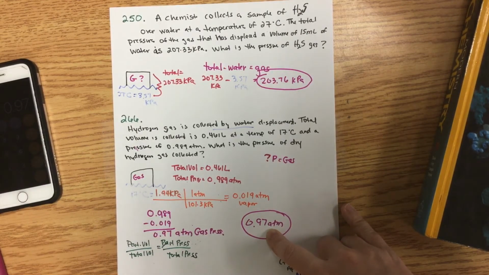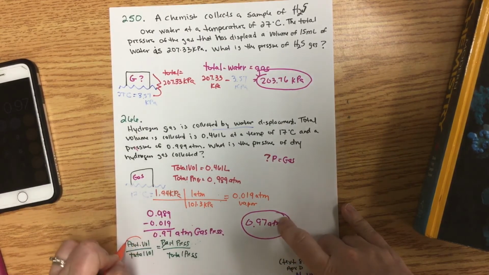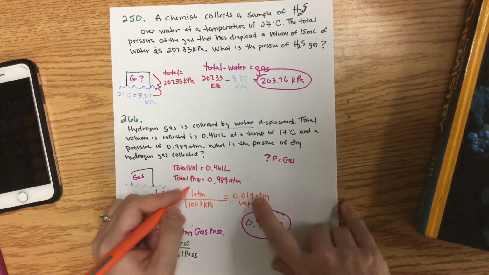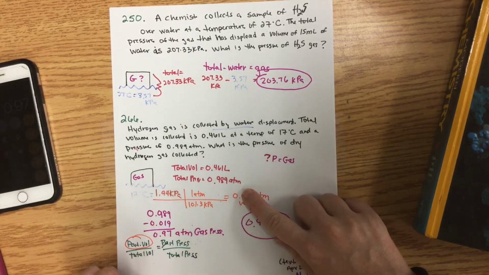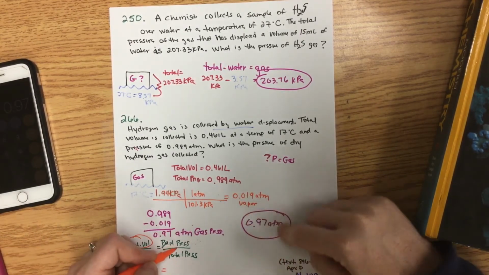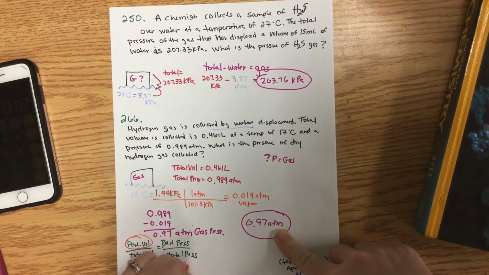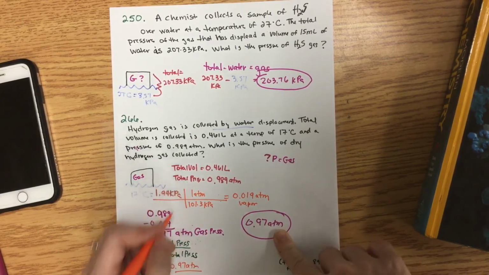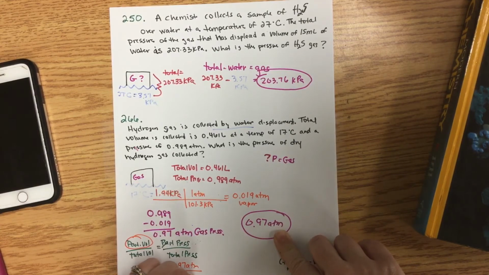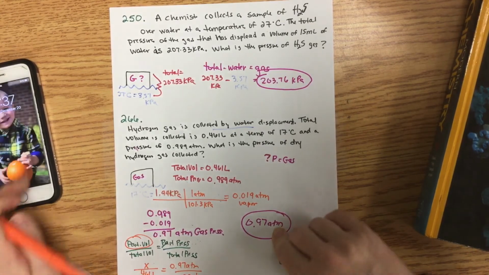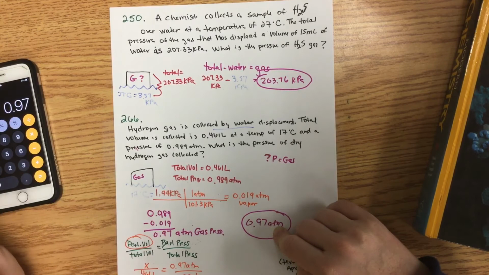And then if they're asking me for the partial volume, I know from the problem that my total volume was 0.461 liters, and I know that my partial pressure is now 0.97 ATMs. My total pressure was 0.989 ATMs, and so I could just cross multiply and divide.